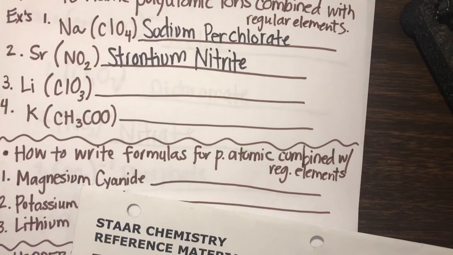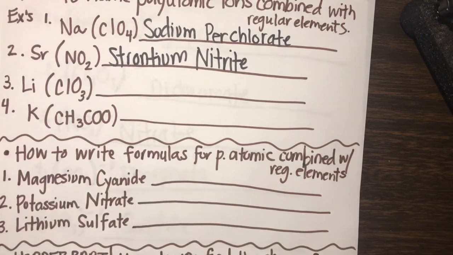Anybody have any questions on how you name them when it's like a regular element and then mixed with the polyatomic? Okay, I'm going to keep going because I do want you guys to have the max time for that worksheet.